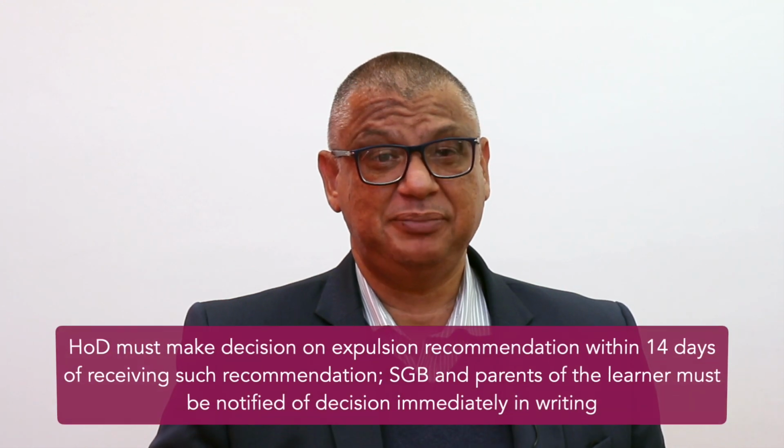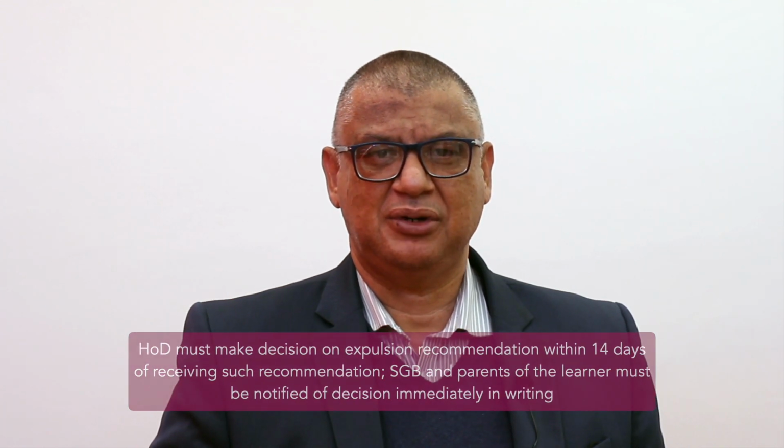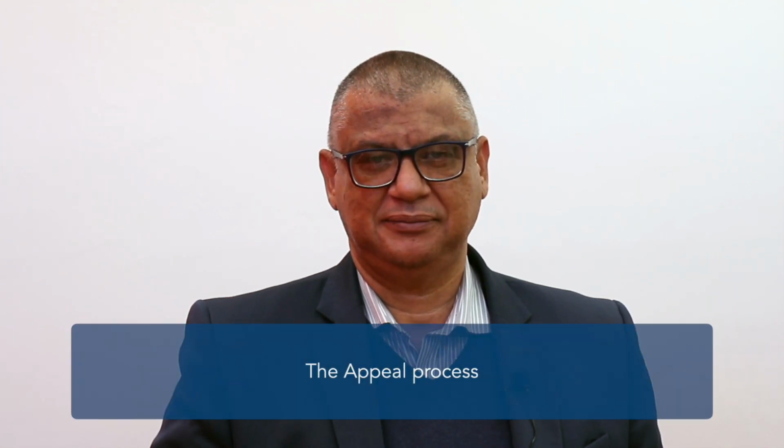The governing body and parents of the learner must be notified immediately in writing of the decision of the head of department with good cause shown. If the head of department or head of education expels a learner, the notice contemplated in the regulations must include a reference to the right of appeal to the MEC of Education. So let's have a look at the appeal process.